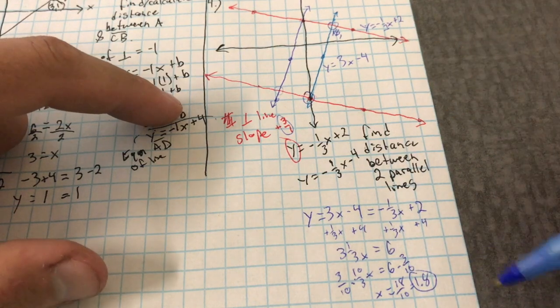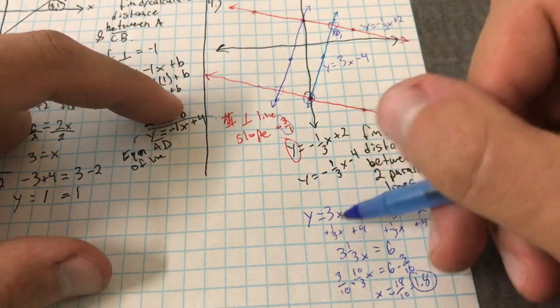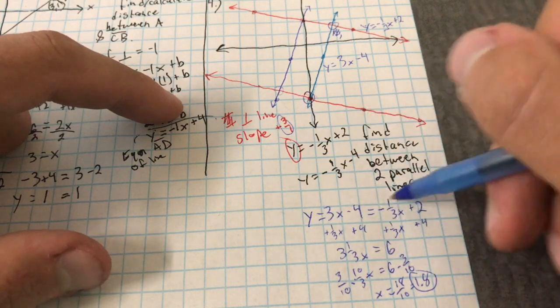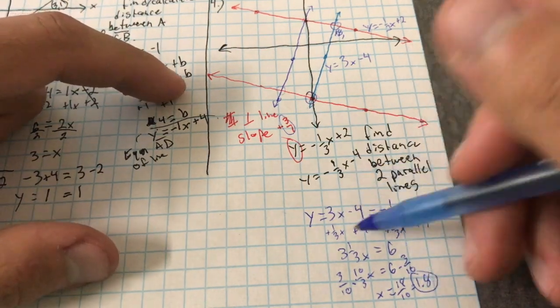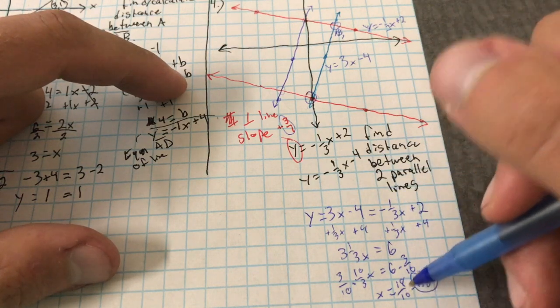Now I've got to figure out my y value. So I can plug y = 1.8 into either of them. I'm going to put it in this one because I don't like dealing with that fraction over there. Actually, you know what, that won't be that bad if I do 18 over 10.